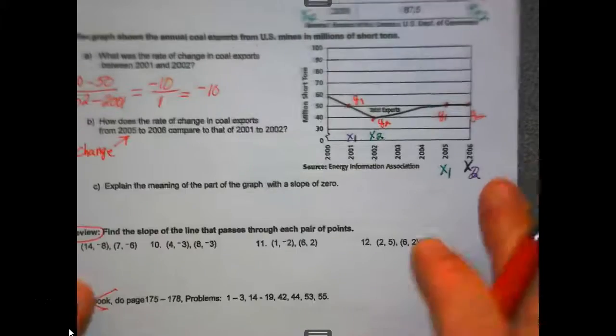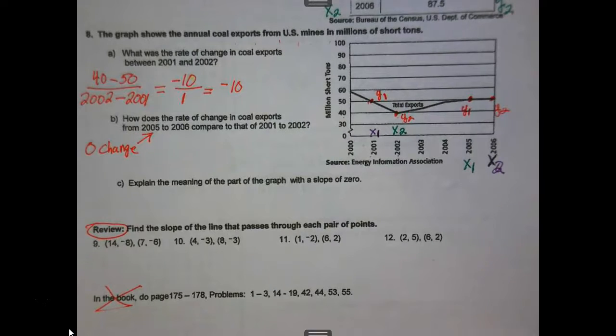So let's answer the question now. How does the rate of change in coal exports from 2005 to 2006 compare to that of 2001, 2002? Well, there's no change in 2005 to 2006.